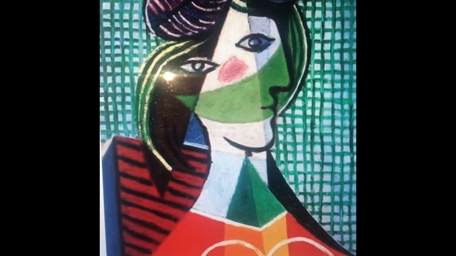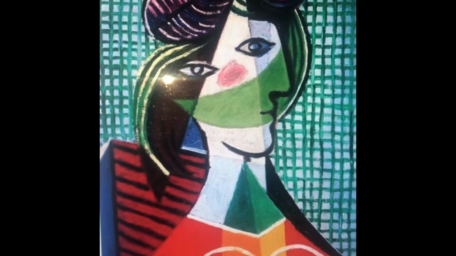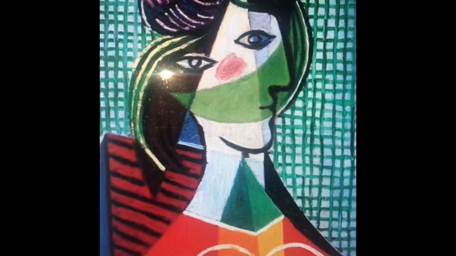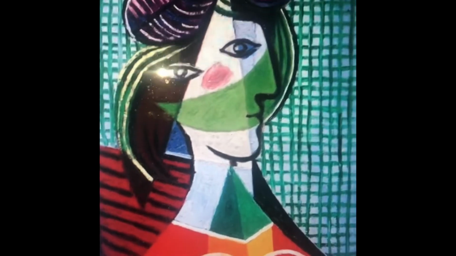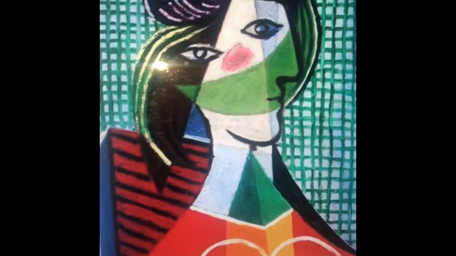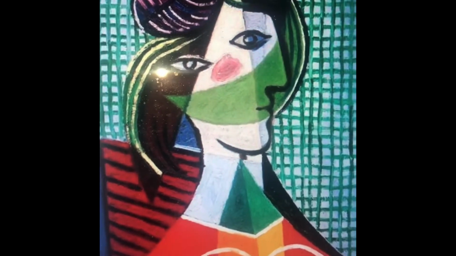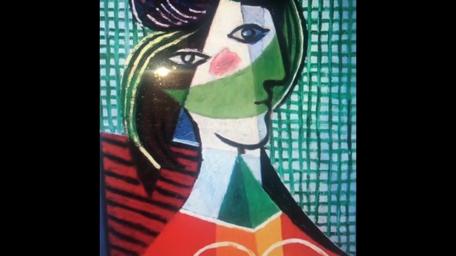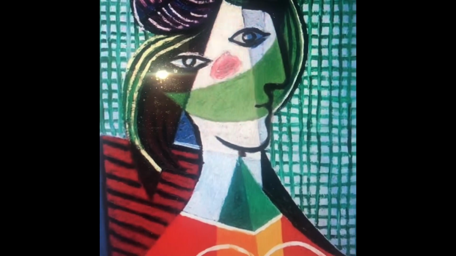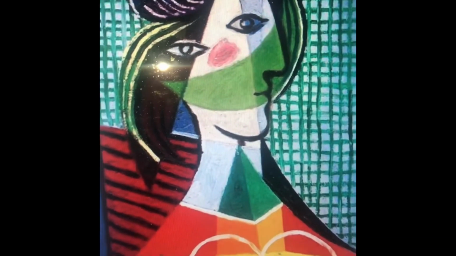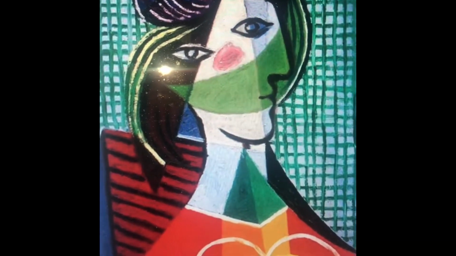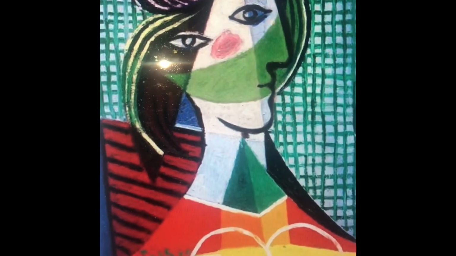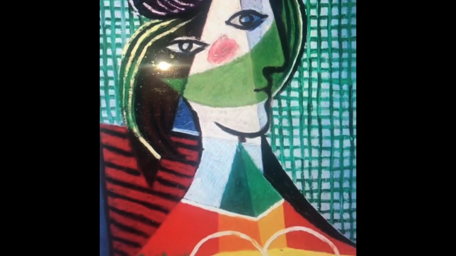So this is the style, Cubism, in which Pablo Picasso painted. This is a different style than the style that Leonardo da Vinci painted the Mona Lisa. So one is realistic and one is abstract. Which one do you like better? Now, everyone might have a different answer. When you look at art, you can decide for yourself, it's your opinion, which one you like the most.